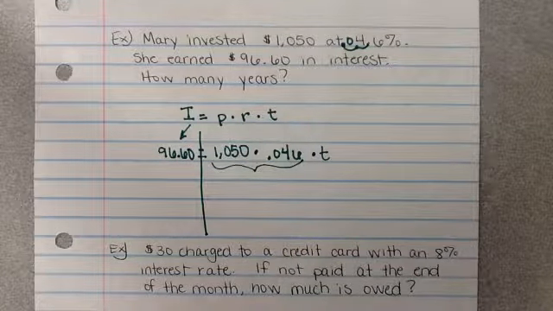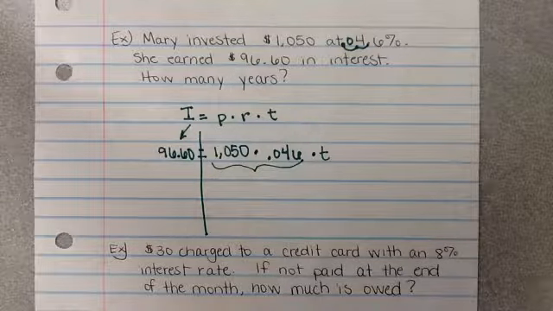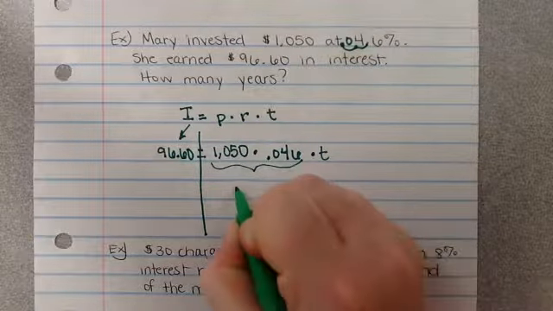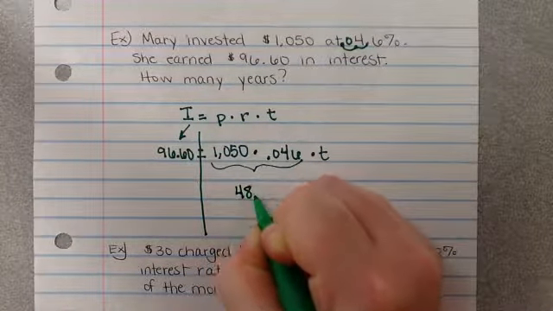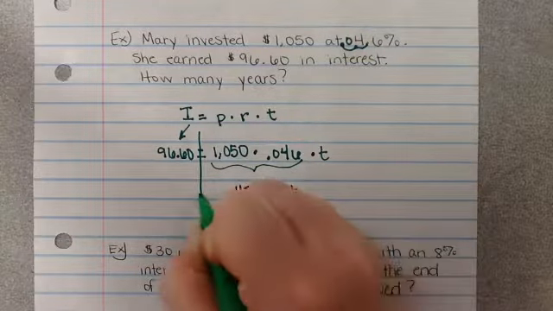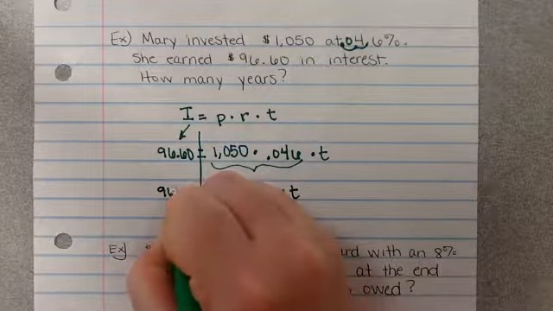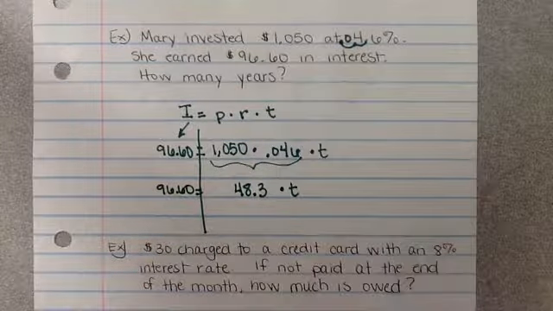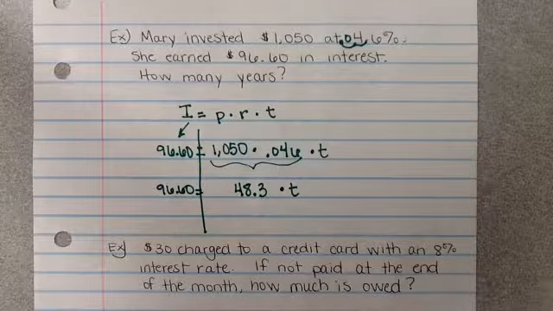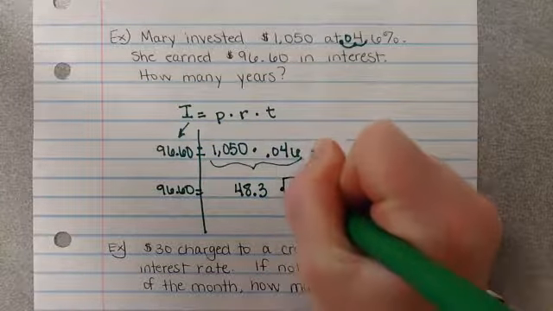Okay. Multiply those two together. And what do we get? 48.3 times t. So all I did was combine those two together. And I want to solve for t.